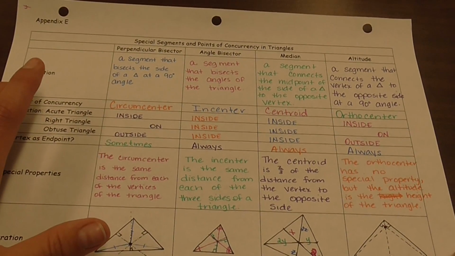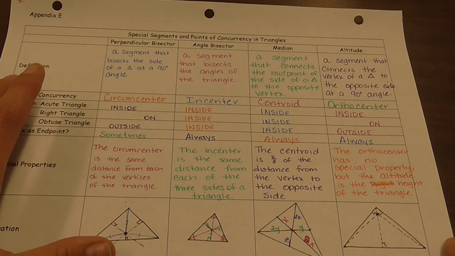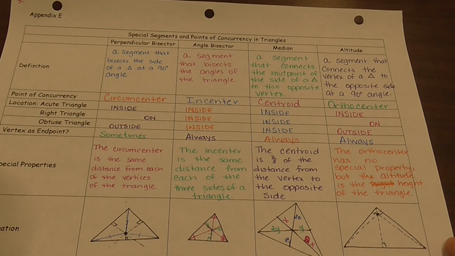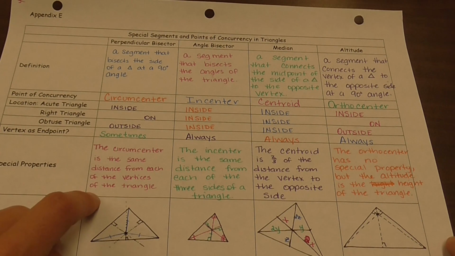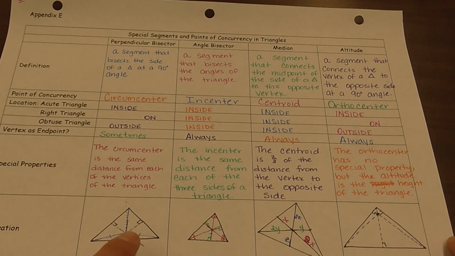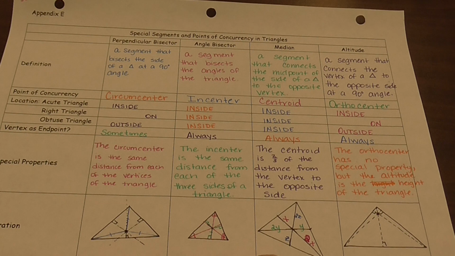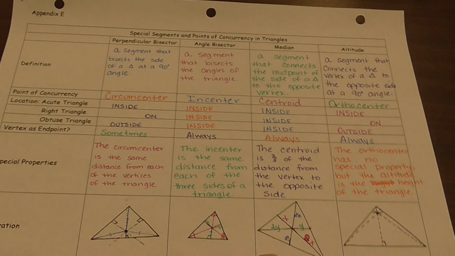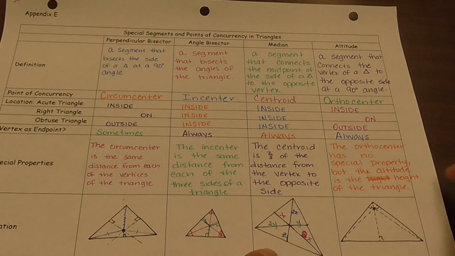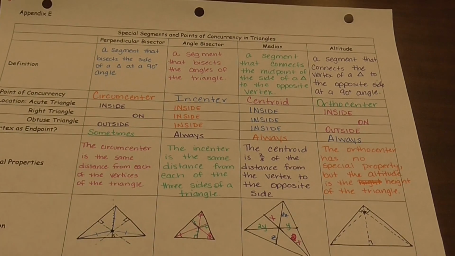All right, so this breaks all the information I just told you down for you. Okay, the only thing I didn't talk about was a special property. So again, we just said the circumcenter is the same distance from each of the vertices. So this point right here is the exact same distance from each of the angles. The incenter is the same distance from each of the 3 sides of the triangle. The centroid is 2/3 of the way across. So there's your centroid. As you go across from the vertex to the other side, this is 2/3 of the line, and this is 1/3 of the line. We're going to have a lot of algebraic type problems on this one. And then the orthocenter really has no special property, but again, it's the height of the triangle.